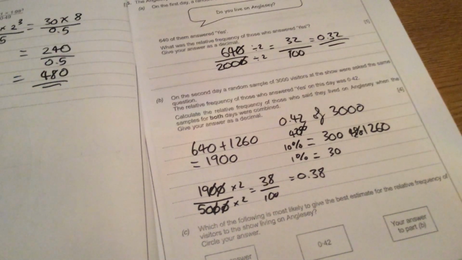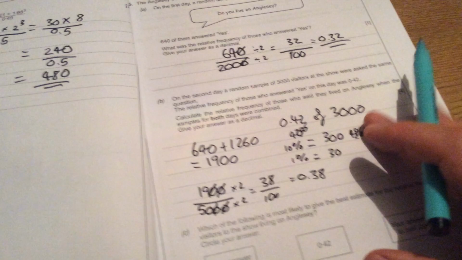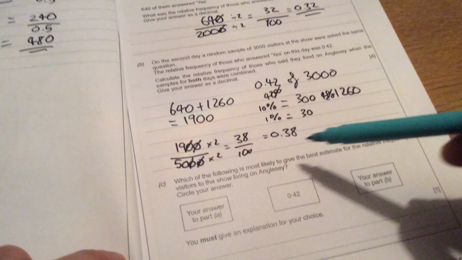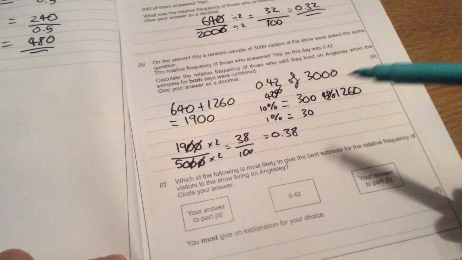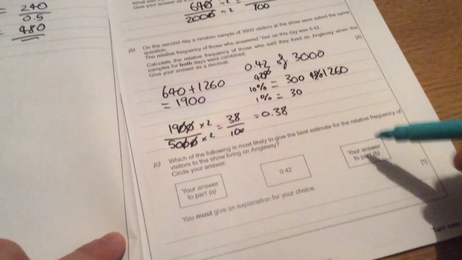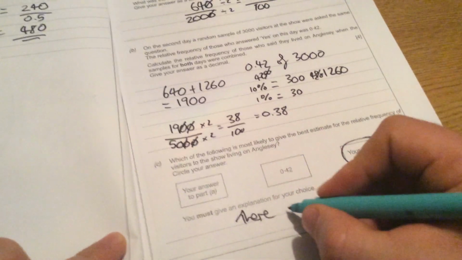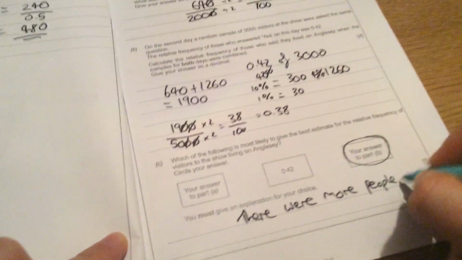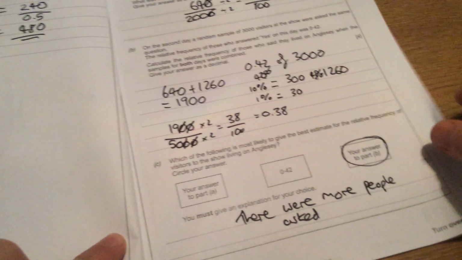A little bit of a difficult question, a little bit of maths going on, but again, they normally give it to you quite nicely. They didn't in that one. Which of the following was most likely to give a best estimate of the relative frequencies of those visitors who wanted to go to the show in Anglesey? Your answer to part B is the best one because there were more people asked. We asked 5,000 people in part B, so that's the best estimate. The more people you ask, the better estimate you'll get.